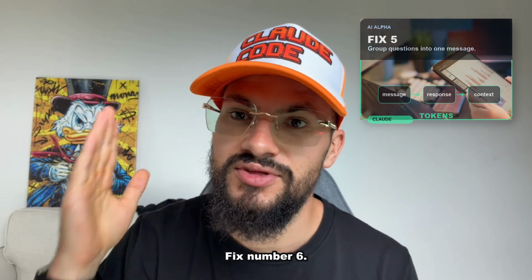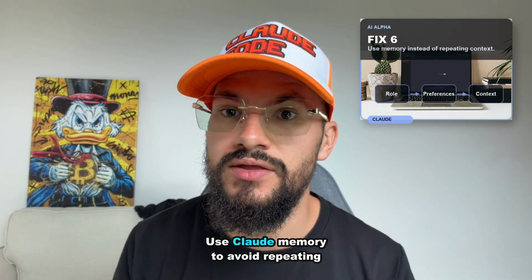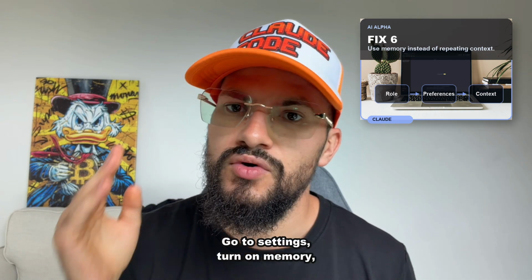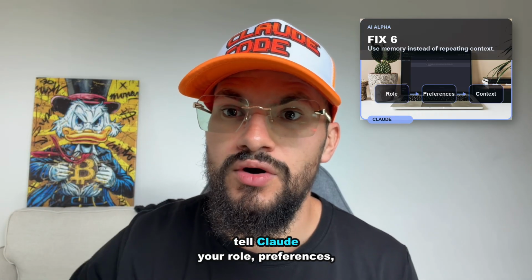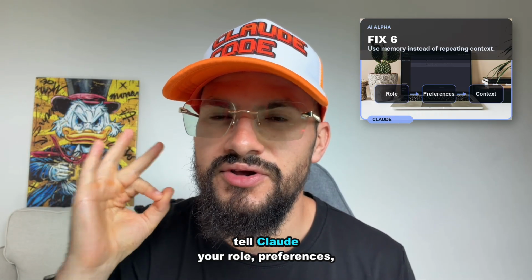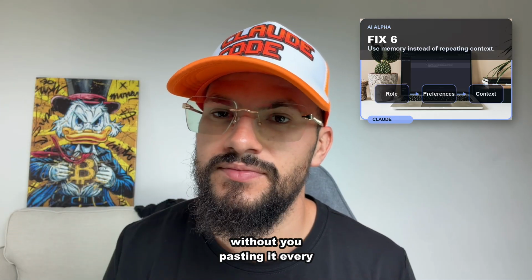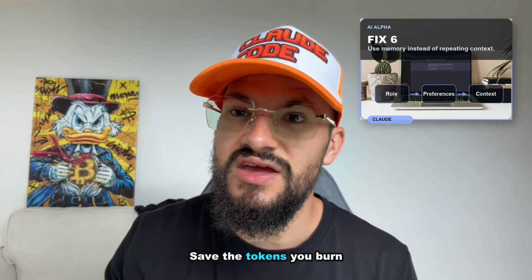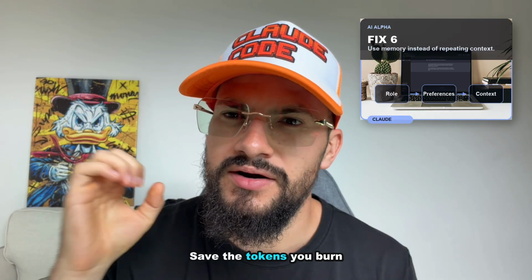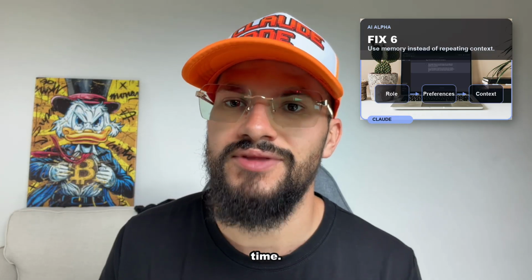Fix number 6: use Claude's memory to avoid repeating yourself. Go to settings, then to memory, tell Claude your role, preferences, recurring context. Claude injects it automatically without you pasting it every session. Save the tokens you burn re-establishing context every single time.